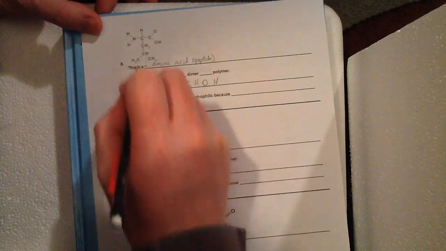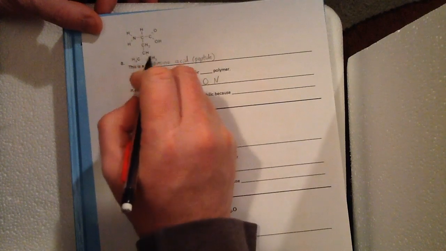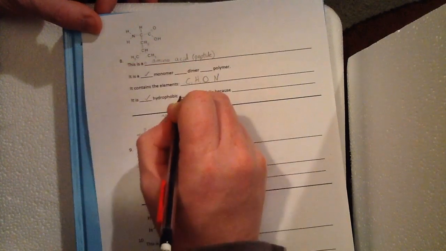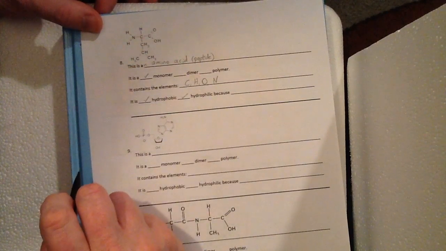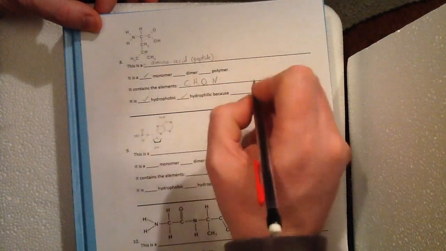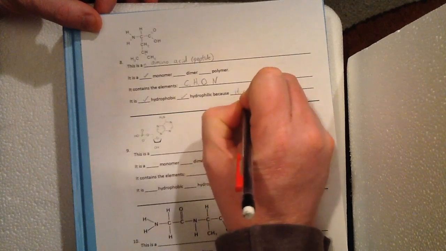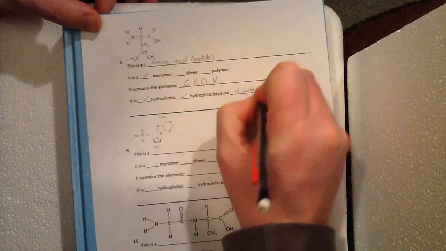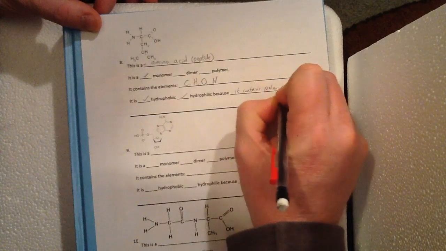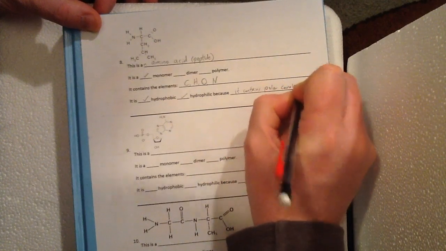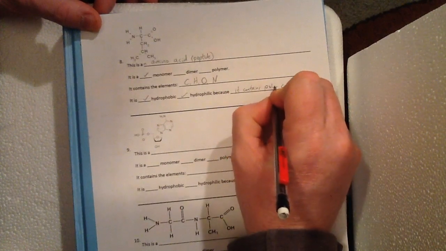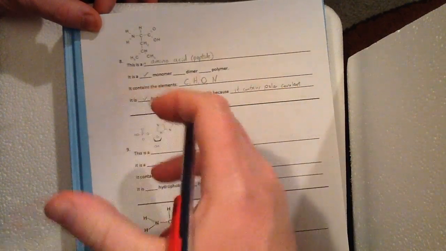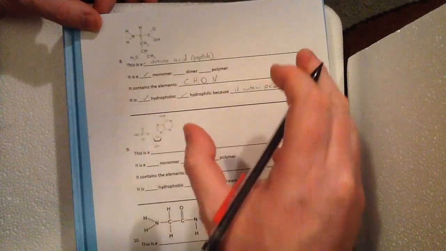This does have a hydrophobic part, all of these carbons and hydrogens, but it also has a hydrophilic part. The nitrogen and the oxygen give it some polarity. It's hydrophobic and hydrophilic because it contains polar covalent bonds. Remember, covalent means sharing electrons. Polar covalent means there's not as equal sharing, so the nitrogen or the oxygen holds on to the electrons more.